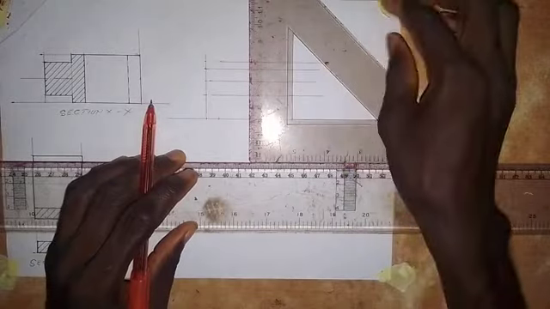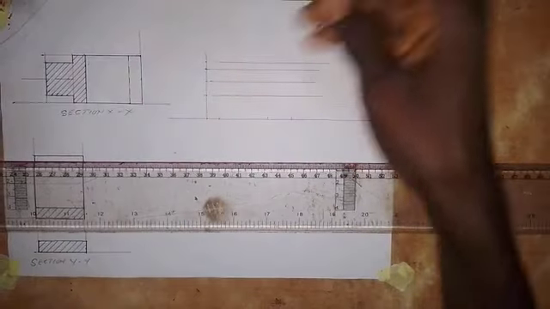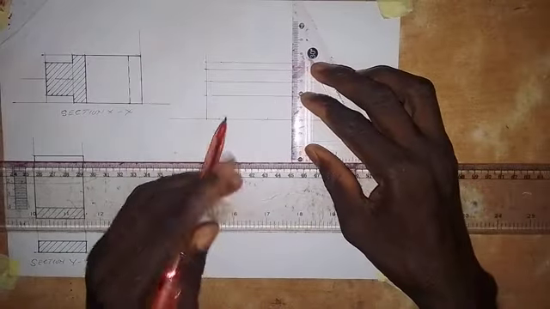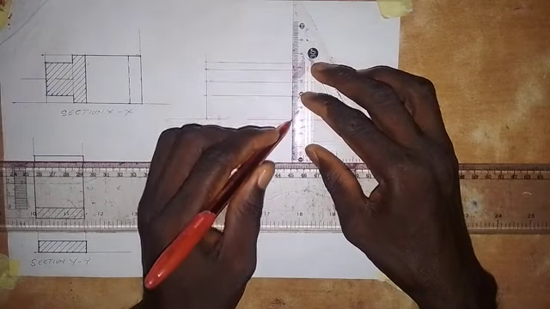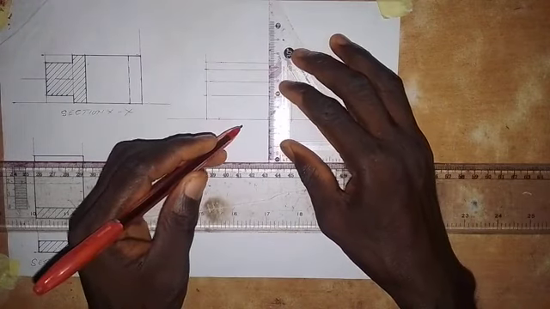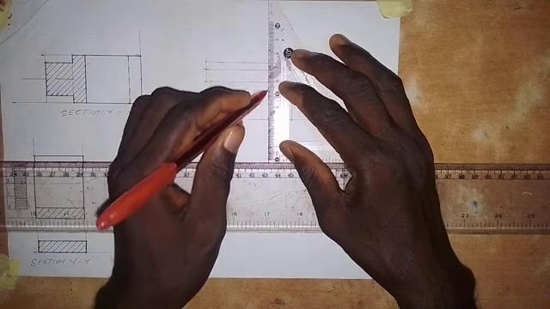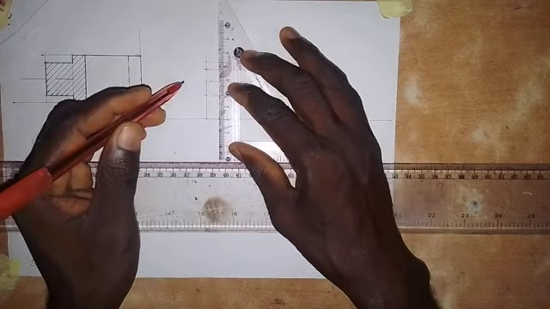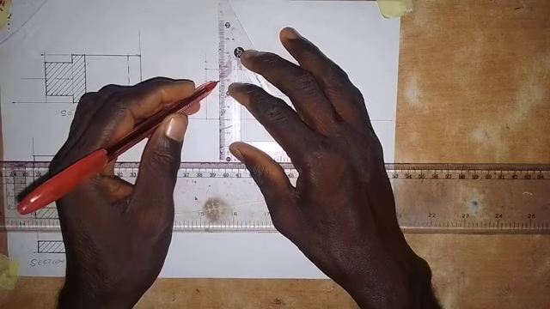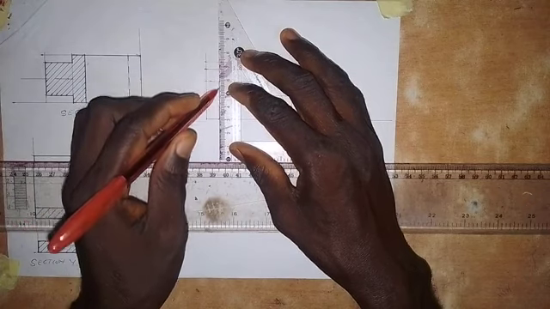Here I will draw a vertical line. From this point I will draw a vertical line here. So this is a vertical line, and also at this point I will draw a vertical line that will touch this line, based on what we are given, from here to here.